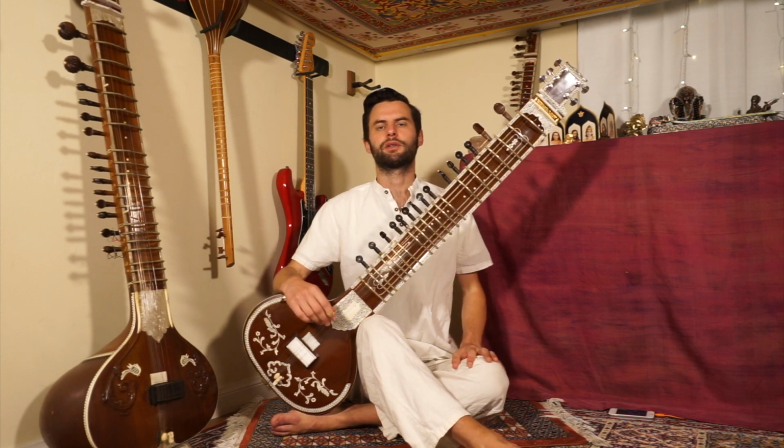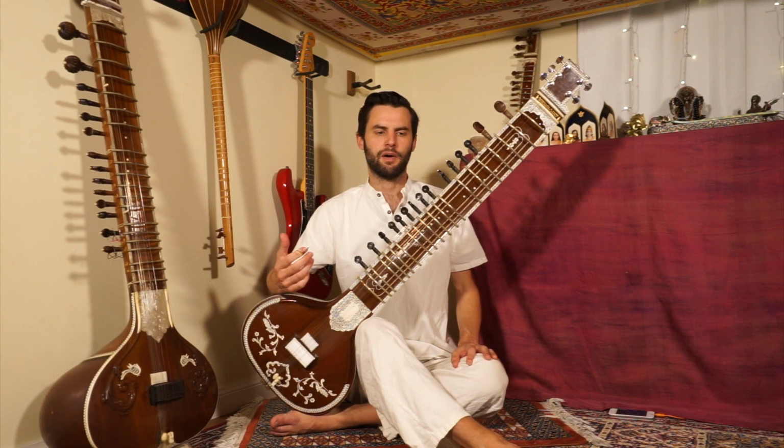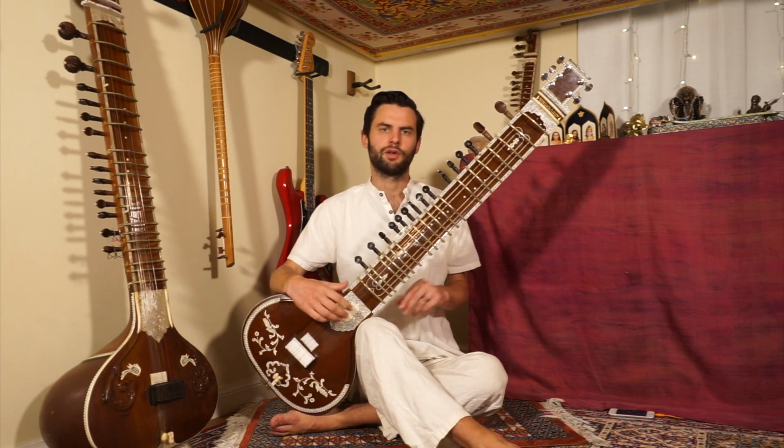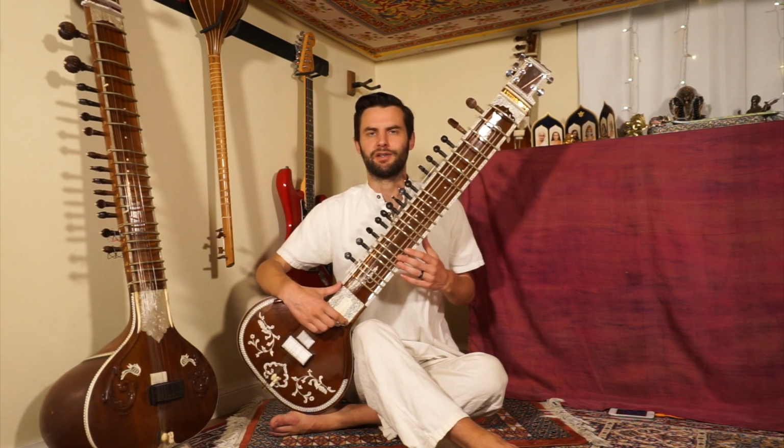So our composition that we're learning fits along with this 10-beat Jhaptal cycle. This is important now that you have an understanding of how this is divided, how it moves. And so now we can go ahead and start learning this composition that fits with Jhaptal. Alright, so let's go ahead and learn the first line. We'll get the notes down and then we'll hear how it fits with the rhythmic cycle.